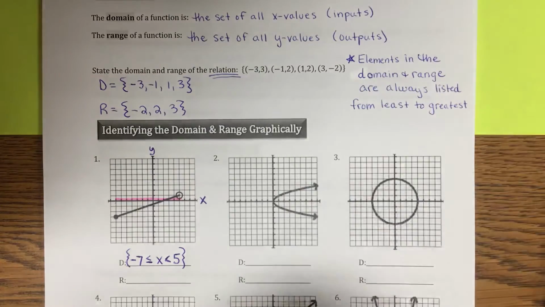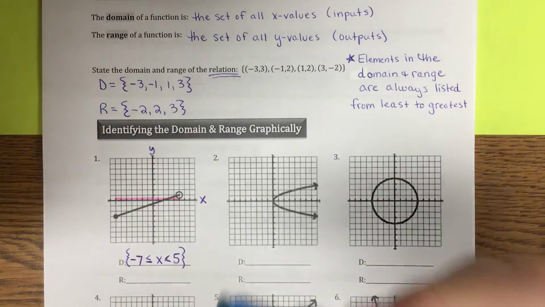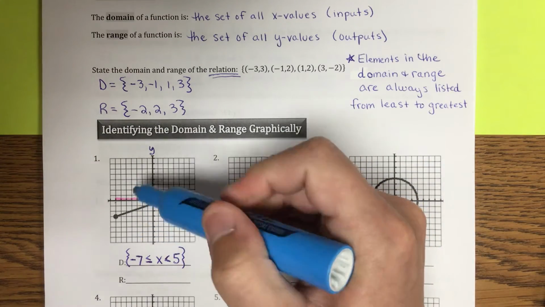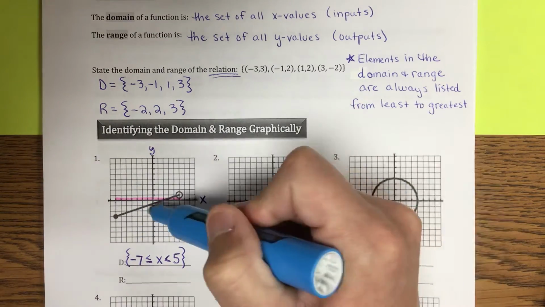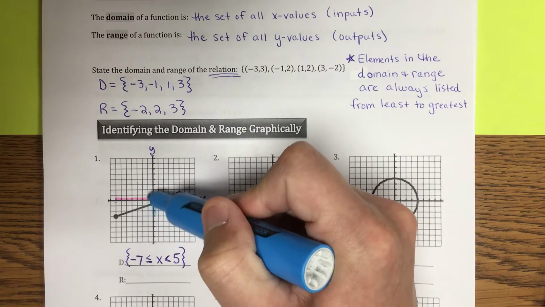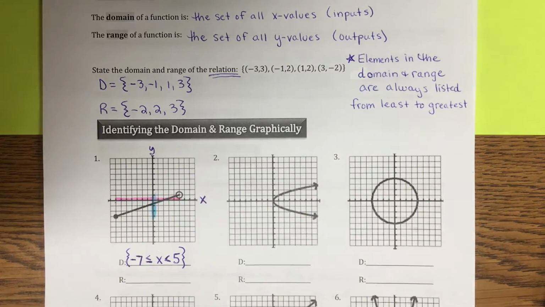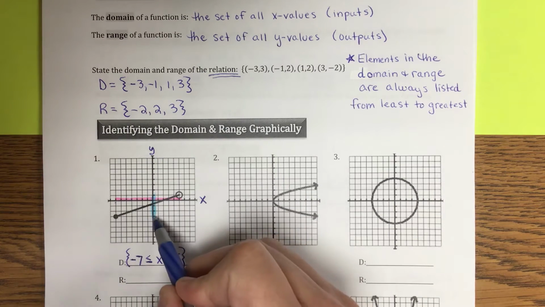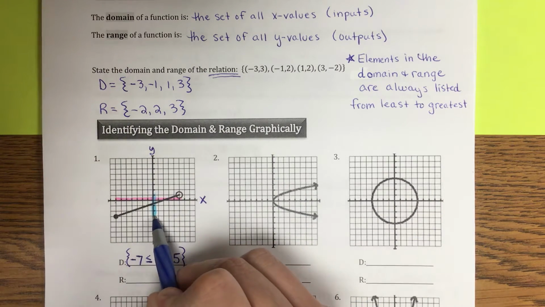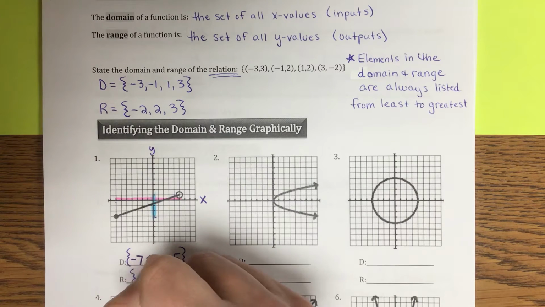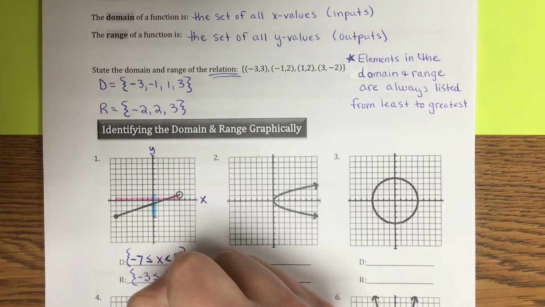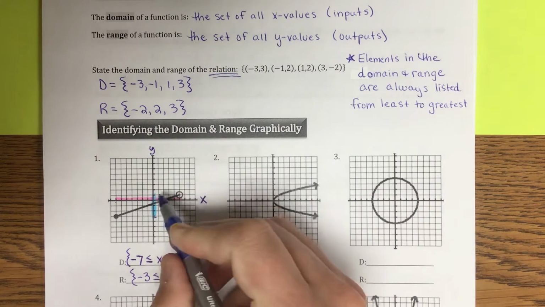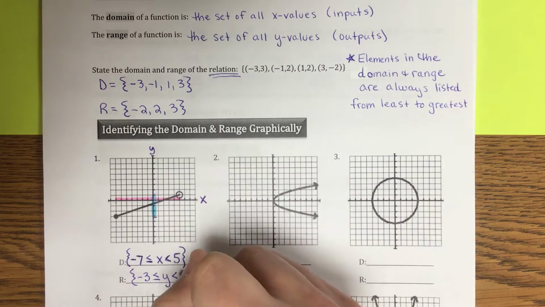For the range, now I'm just going to use the y-axis, so I'm going to start at the lowest point because I want to go from least to greatest. The lowest point's actually going to be down here, and it's going to go up to hit that and line up with the open circle. So the range here is going to be a lot smaller than the domain. I line up down here with this closed point. This is at -3. -3 is less than or equal to y, is less than, and then it just goes up to +1.